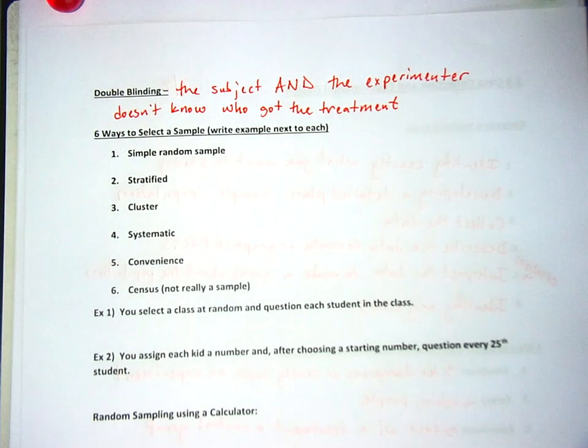So you can actually change people's responses by being cheery, being down, or expecting one thing or the other, or even interpret the data wrong. So double blinding is when nobody knows what's happening.